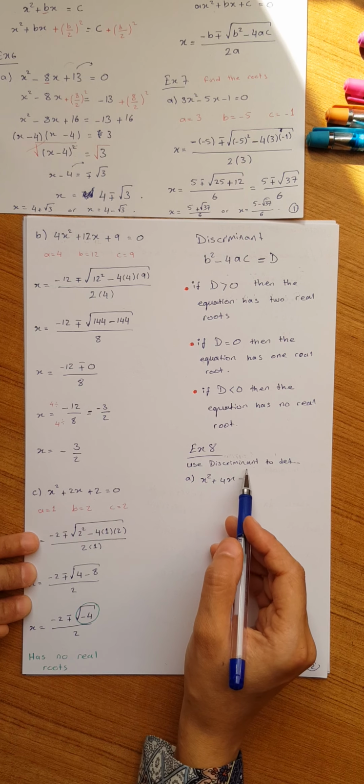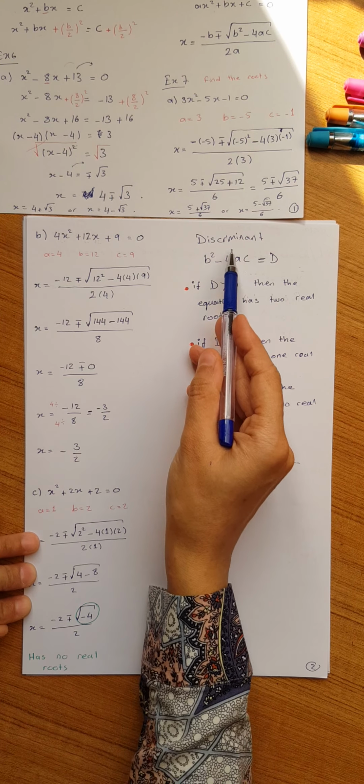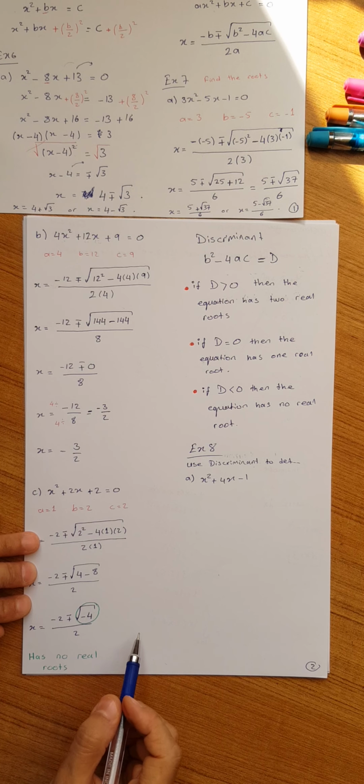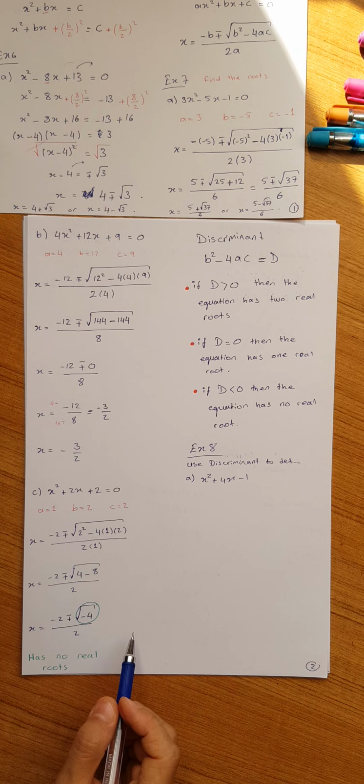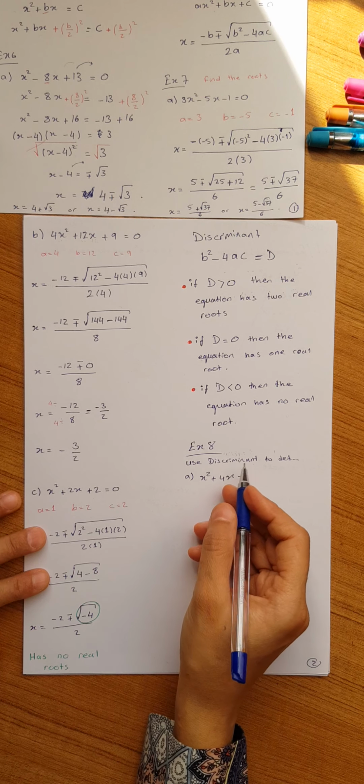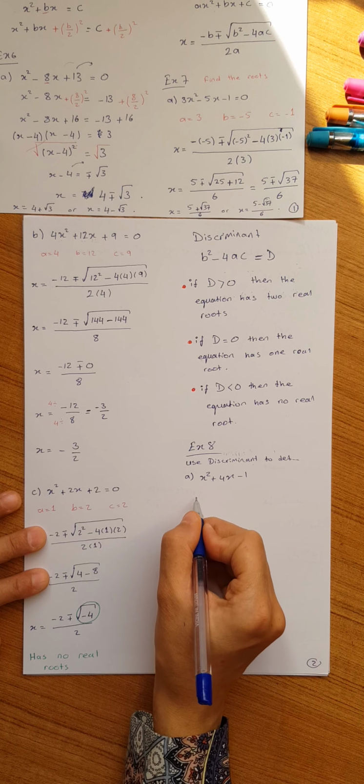Since it says use discriminant, you're only using this part of the quadratic formula. You're not finding the solution, you're not finding x, you're just showing whether it has got roots or not. So since we are just using the discriminant, it will be easy.